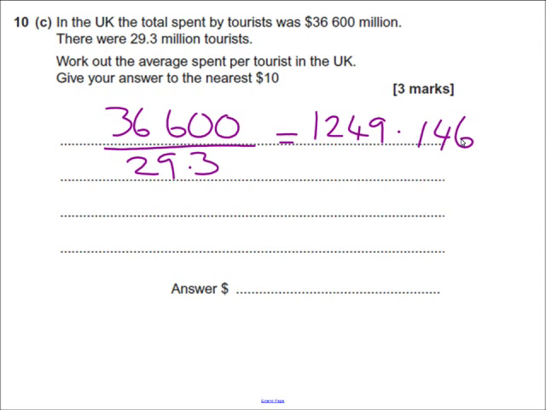Not that they're asking for this value. What they are asking for is to the nearest $10. So we've got $1,249, rounding it up, $1,250 was the average spent by tourists in the UK.